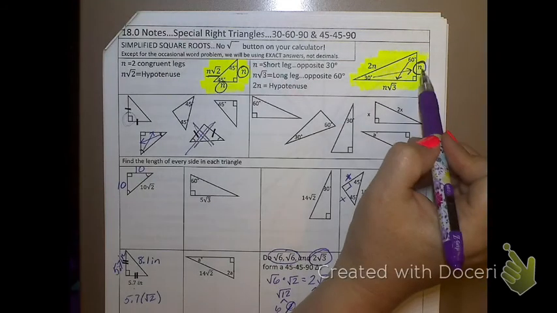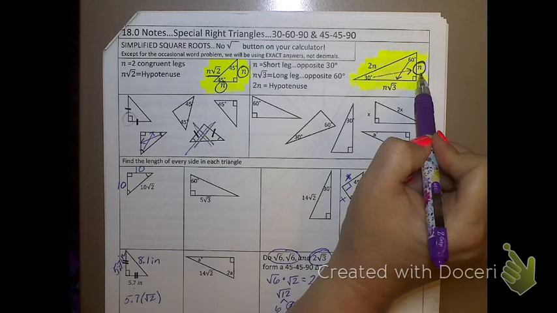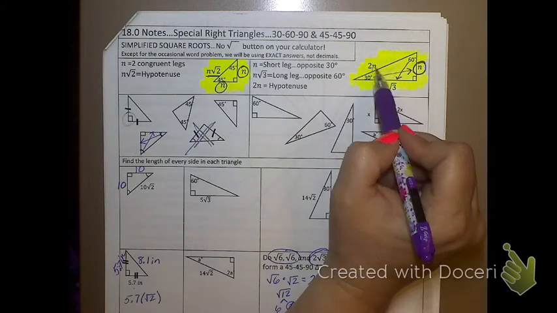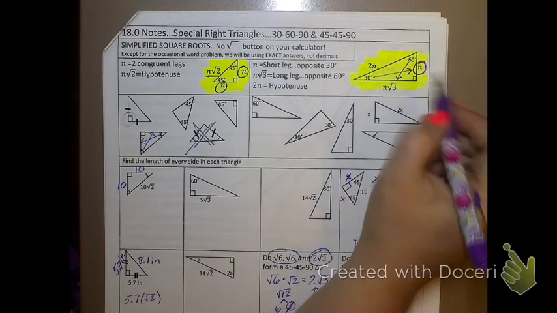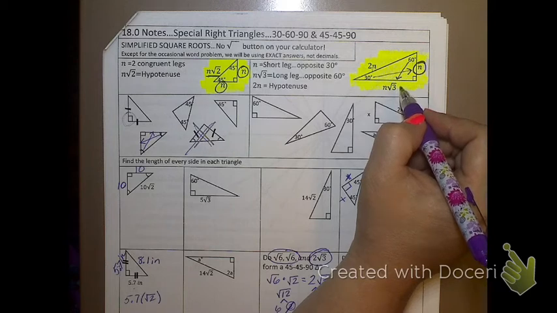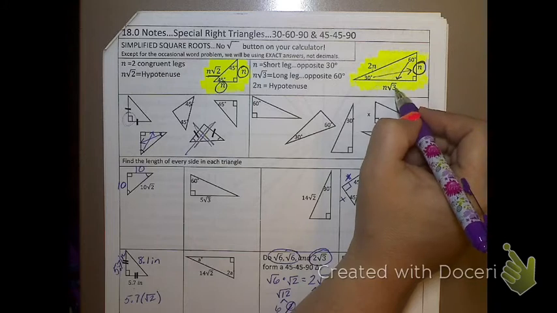So how is this related? From the short leg, to get the hypotenuse, you double the short leg. So if my short leg is 4, my hypotenuse is 8. To get the long leg, or the side opposite the 60-degree angle, you take the short leg and you multiply it by radical 3.